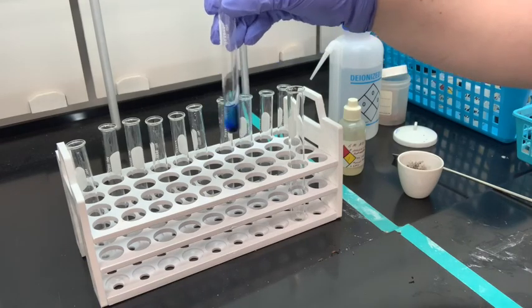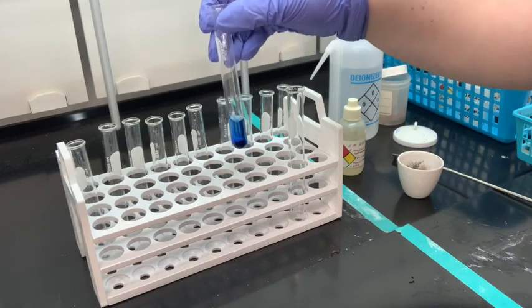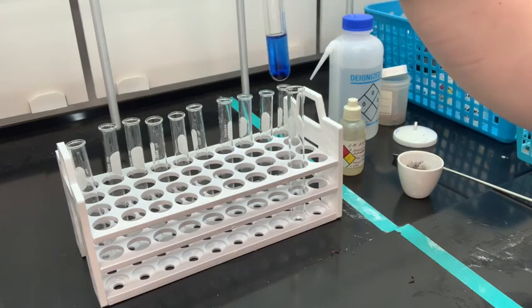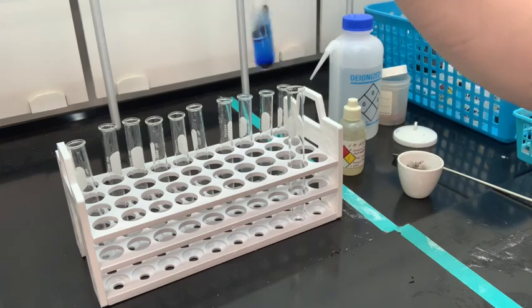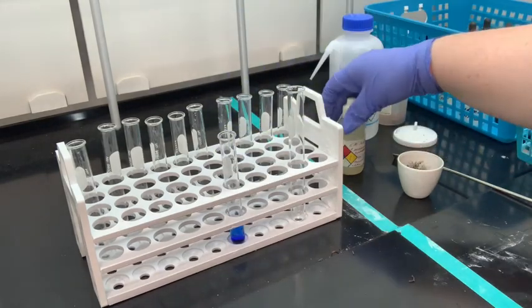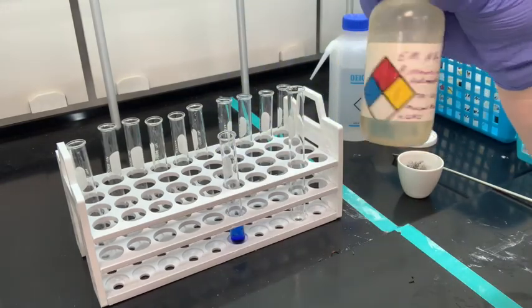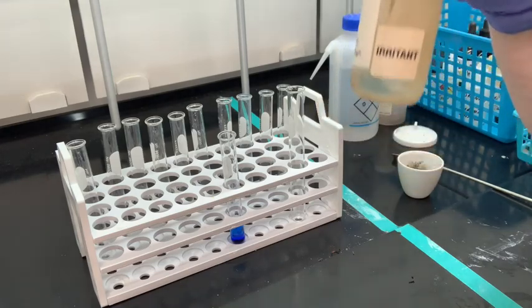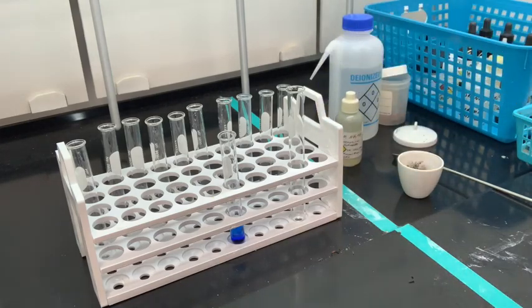You see that when I added it, it's definitely turning blue. We had that blackish, brownish, solid stuff at the bottom. Now we have a blue solution. And you can tell that our ammonia was not blue. It's clear. It's colorless in our little dropper bottle.